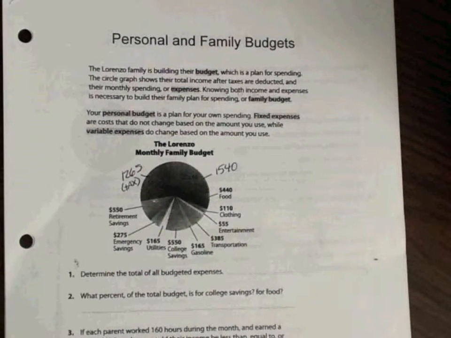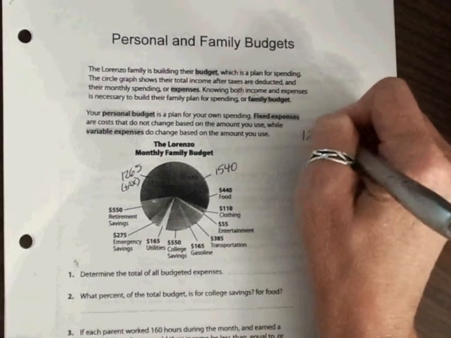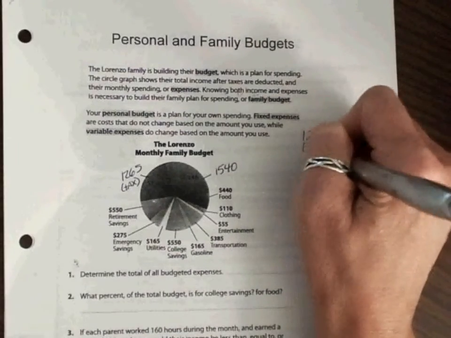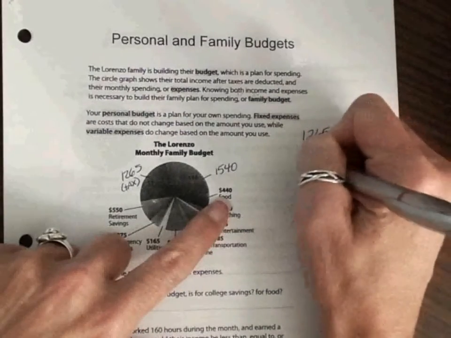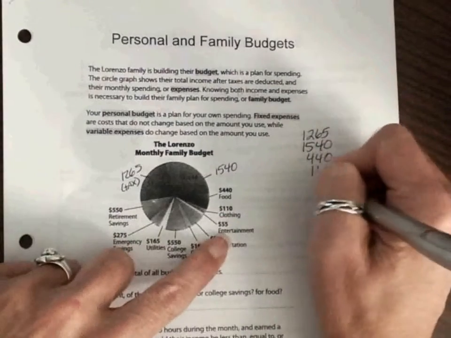The first thing it asks is to determine the total of all budgeted expenses. The way you do that is you just add everything up. I just go around, make sure I don't forget anything.